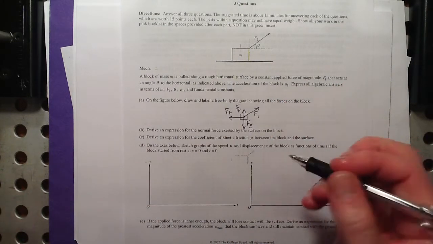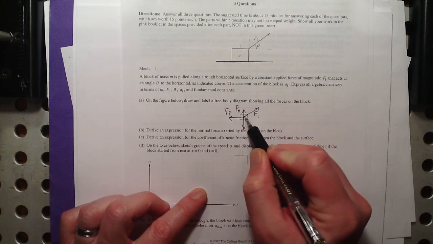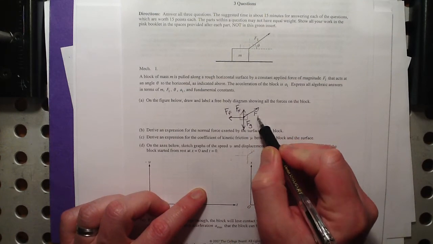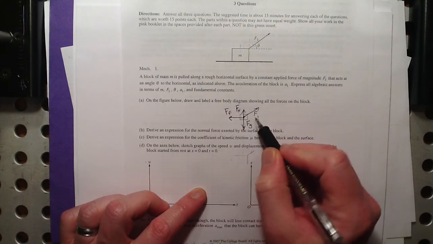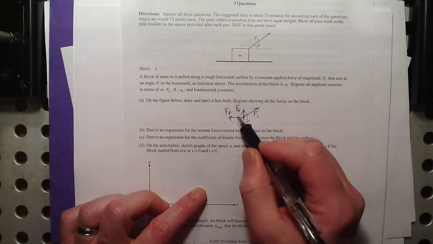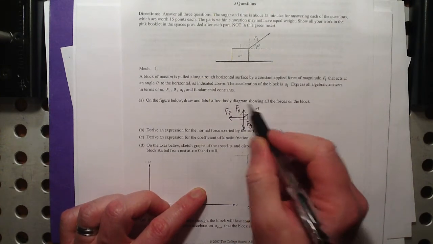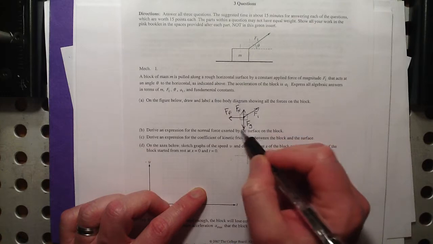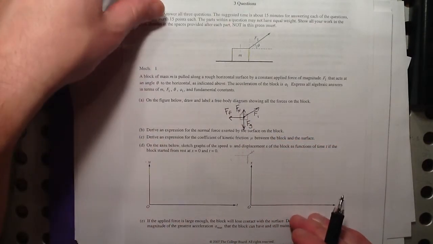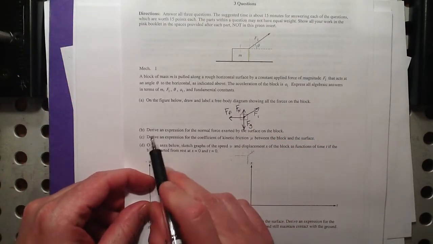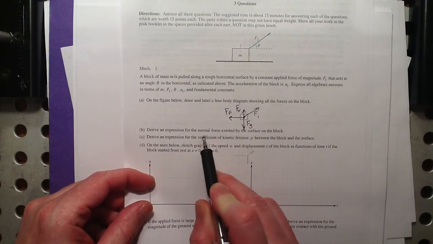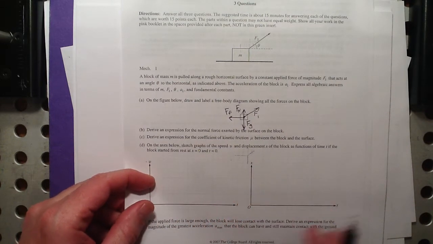Okay, part B. Again, let me just restate that we should not have the components in this drawing, right? The force is this one. Now later on, if we want to break it into components, we can, but on the free body diagram, we should just have the forces acting on it. Okay, in B, we want to derive an expression for the normal force exerted by the surface on the block.